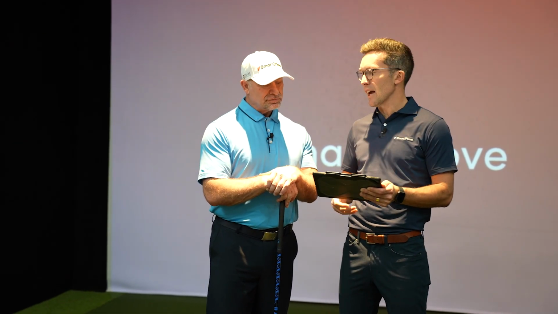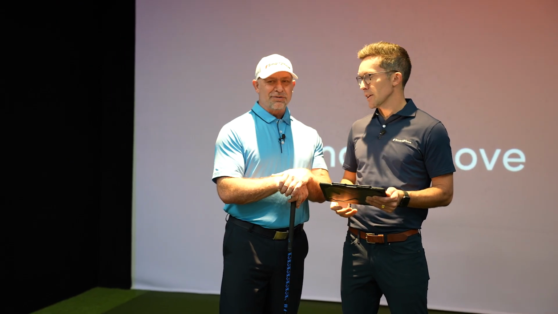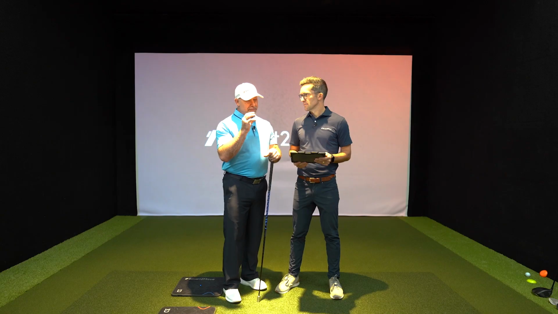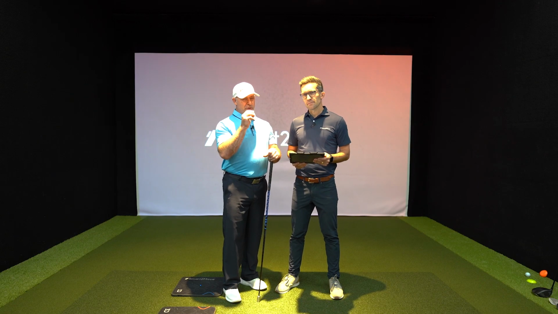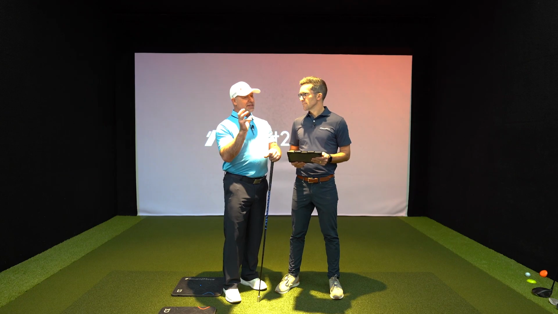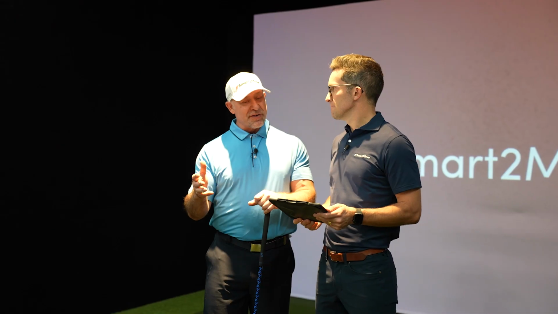Now, players that you're working with, Jason, these high-level players, when do they start to create that rotation that starts going towards the target, or positive vertical torque? Right. This is going to seem really strange, but the best players in the world, and the fastest players in the world, actually start this positive rotation early in the backswing, if you can believe it.